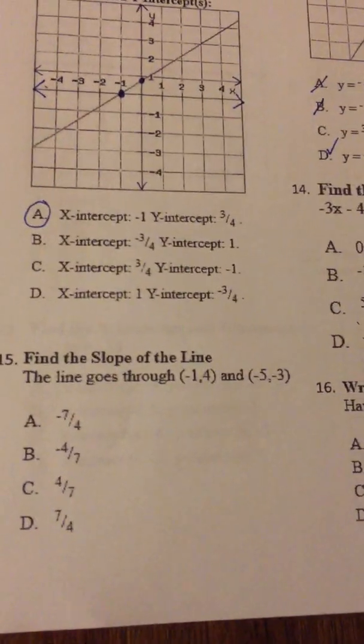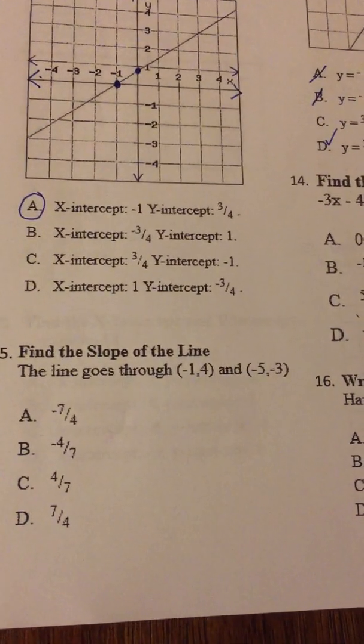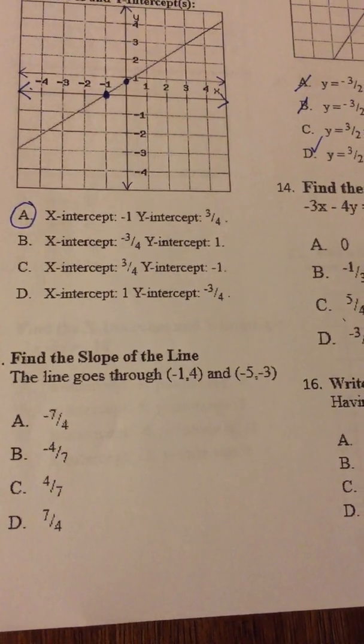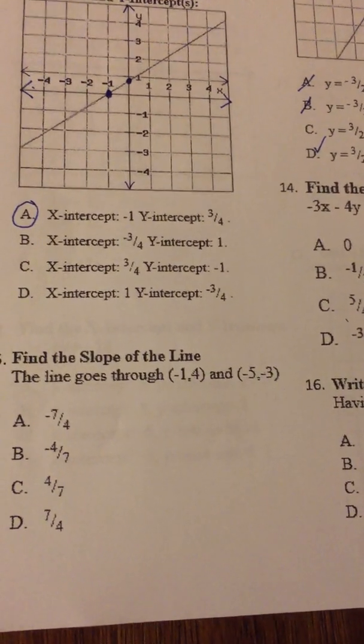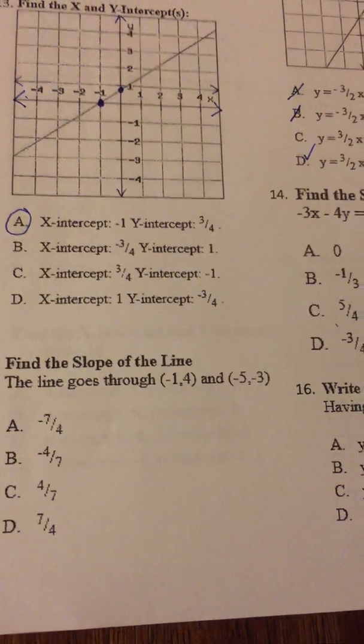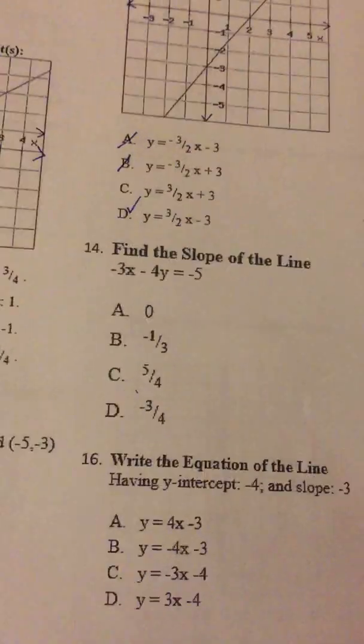All right, find the slope of a line that goes through the 2 points. On your reference sheet, it tells you the slope of a line is y minus y over x minus x. So go do that, put it in the calculator, type things in very carefully, and you should find that answer.